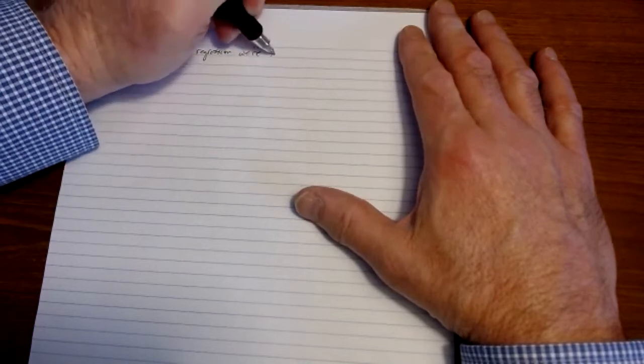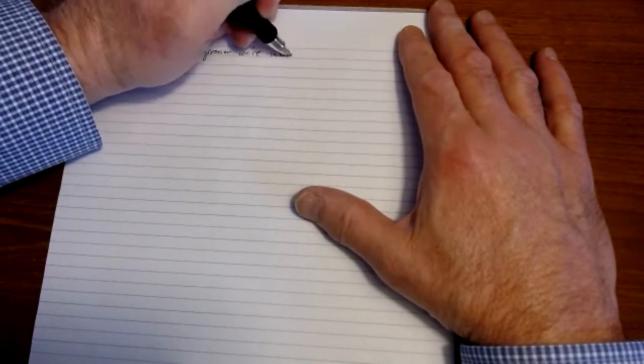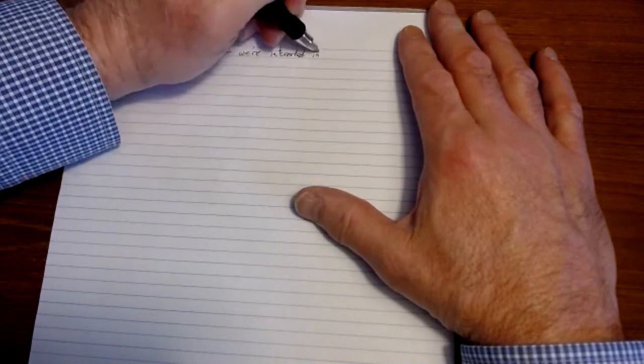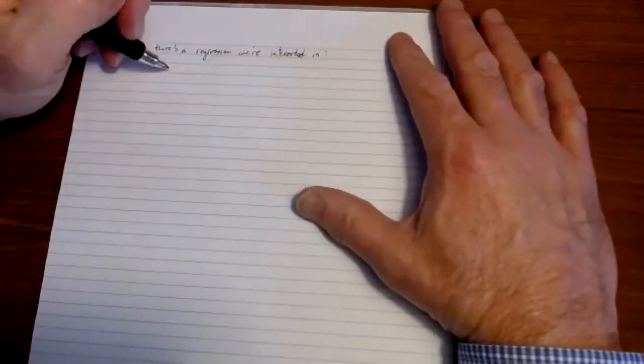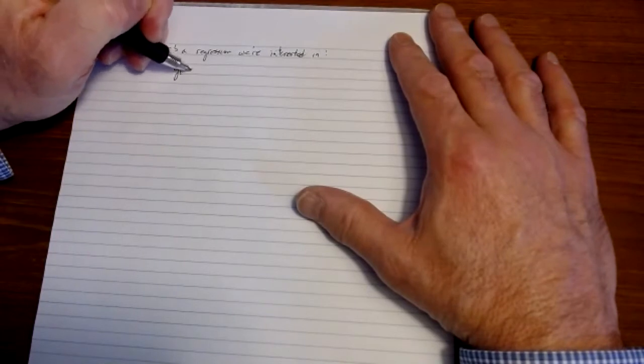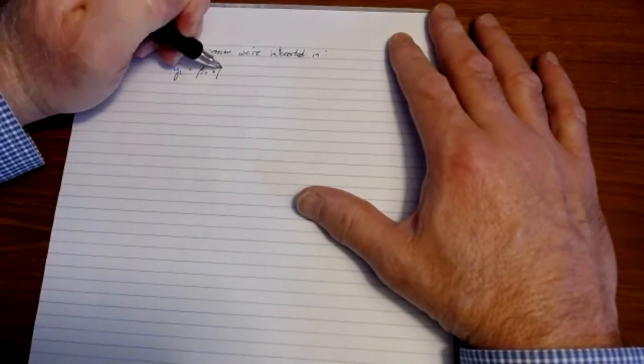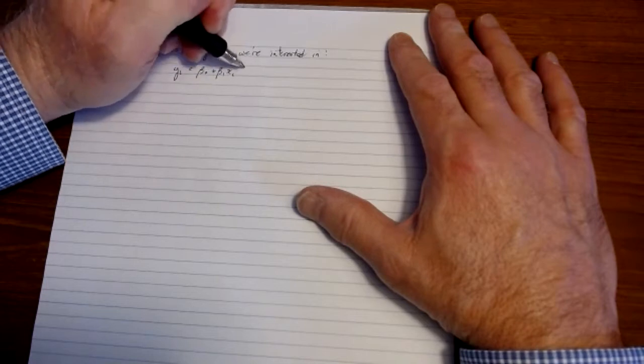So we're going to focus on a linear regression. Suppose there's a regression model that we're interested in estimating. Okay, and the model is yi equals beta naught plus beta 1 xi plus ui.